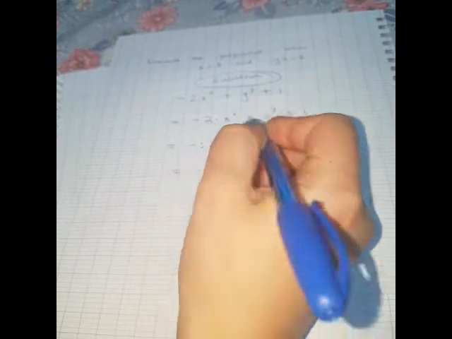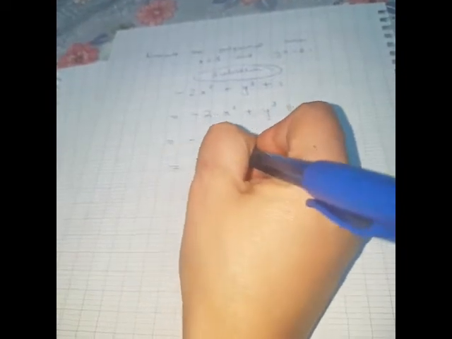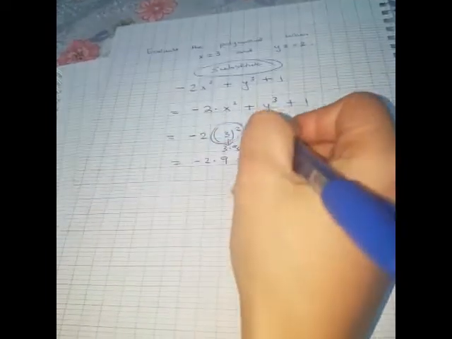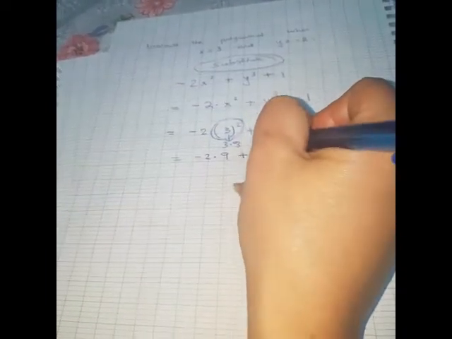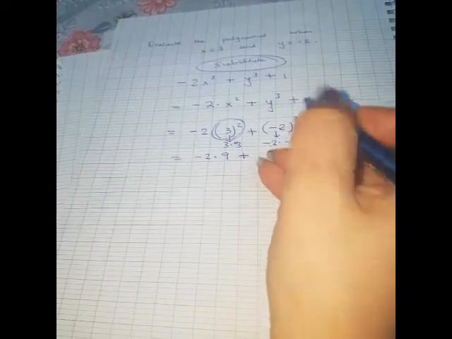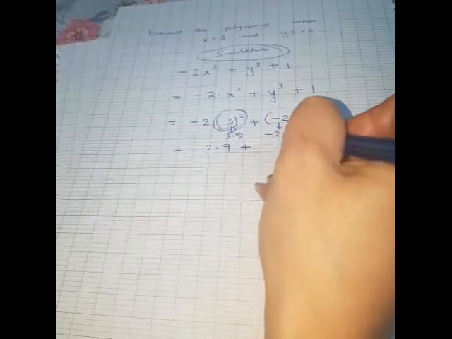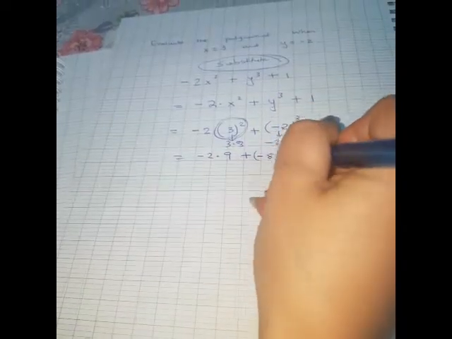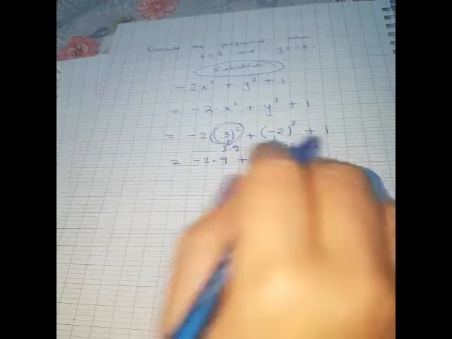I'm going to start working with my parentheses. Minus 2 times 3 to the second is 3 times 3, which is 9, plus minus 2 times minus 2 times minus 2. Minus 2 times minus 2 is a 4, times a minus 2 is a negative 8, and I bring down the plus 1. And now I start working with my parentheses again.